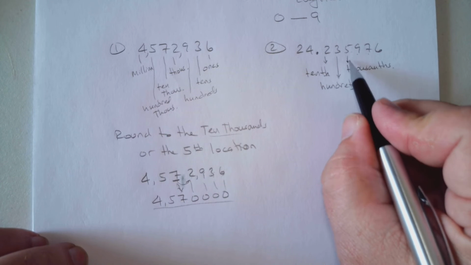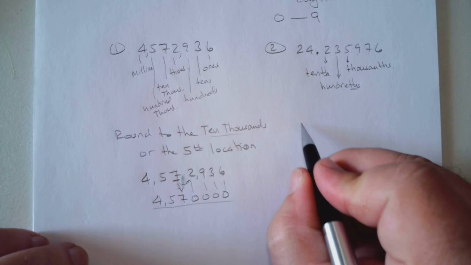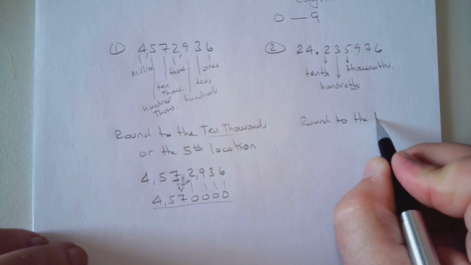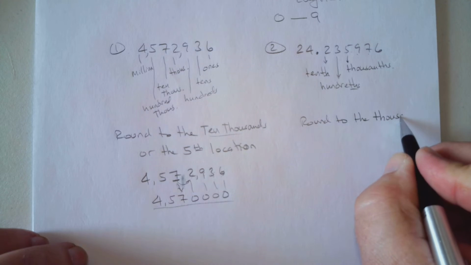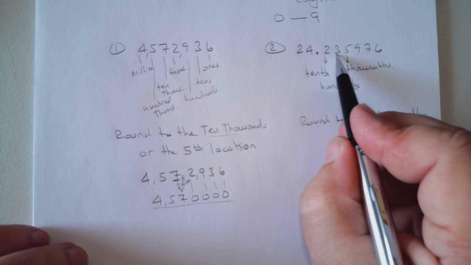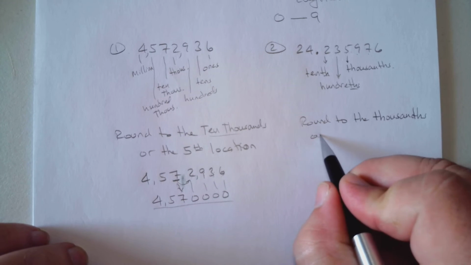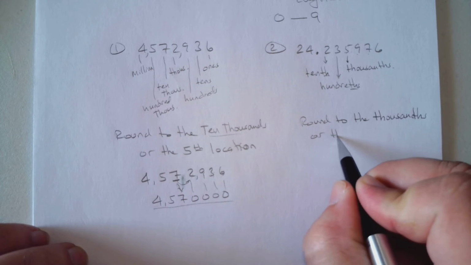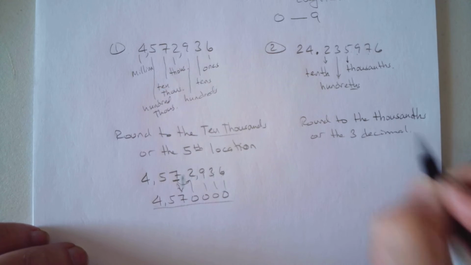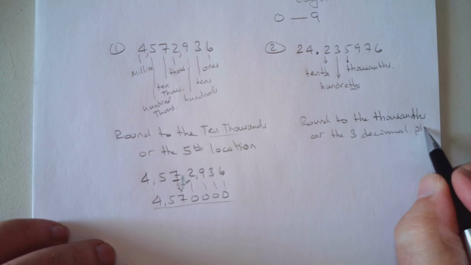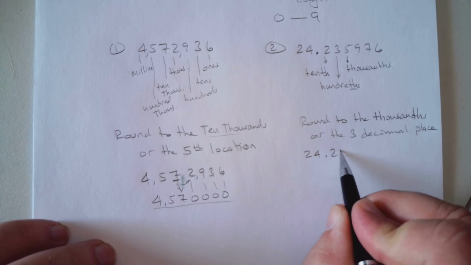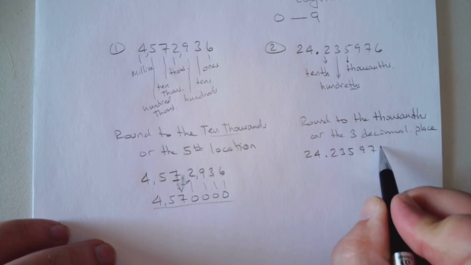Let's go to the thousandths here. Round to the thousandths, or the 3rd decimal place. 24, 2, 3, 5, 9, 7, 6.